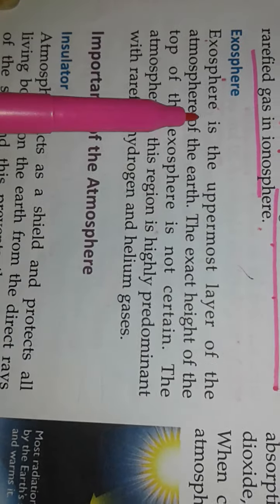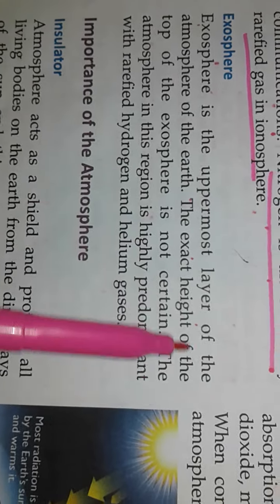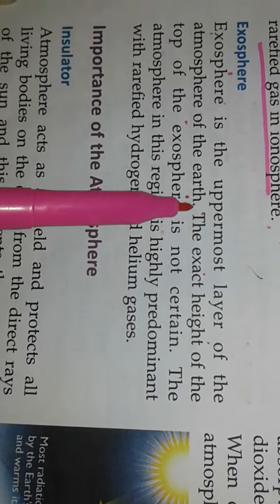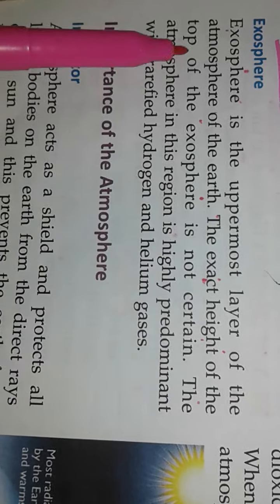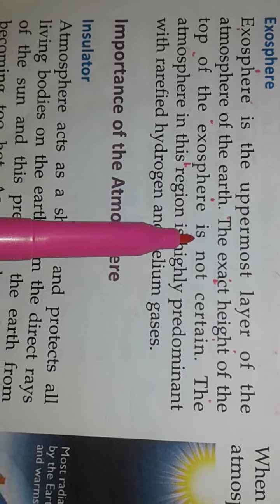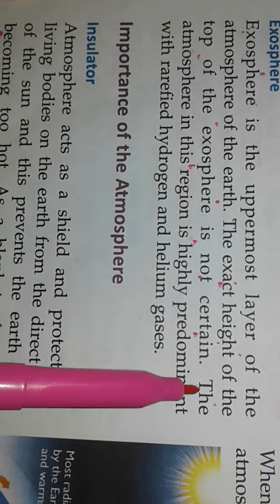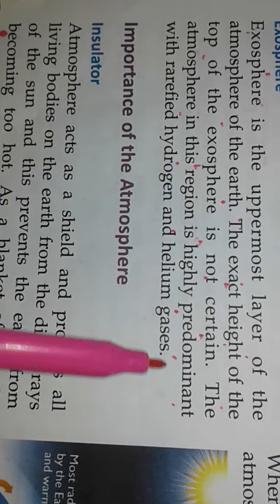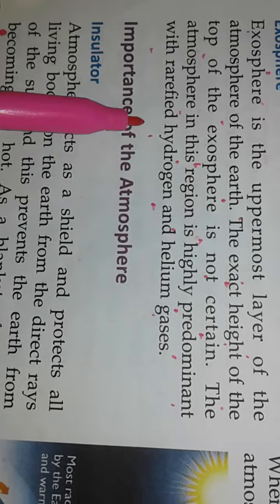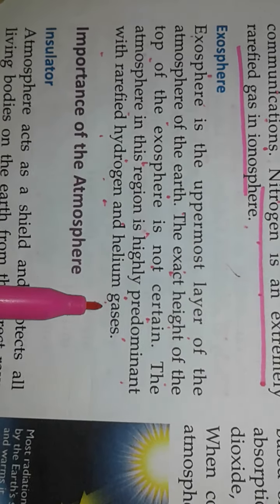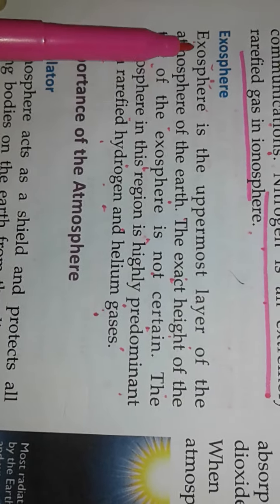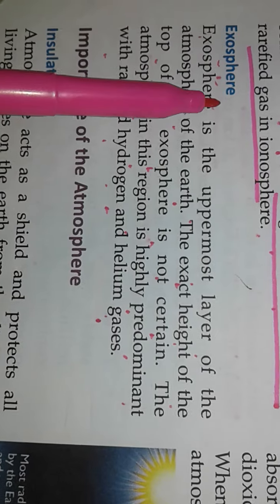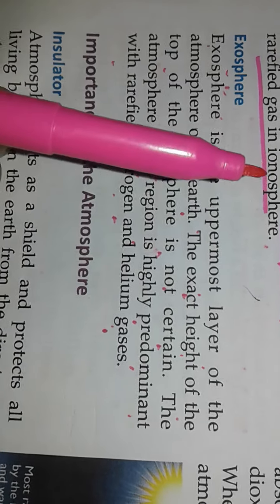Exosphere is the uppermost layer of the atmosphere of the Earth. The exact height of the top of the exosphere is not certain. The atmosphere in this region is highly predominant with rarefied hydrogen and helium gases. Here you will find the hydrogen and helium gases, which is the last layer of the atmosphere, that is the exosphere. Again I am showing you children this diagram.